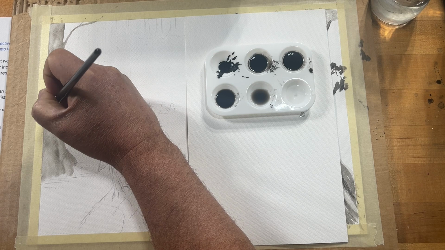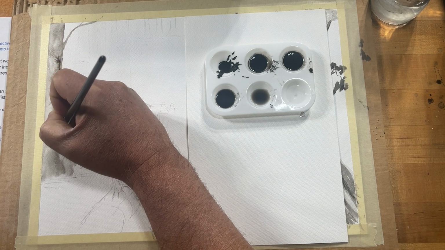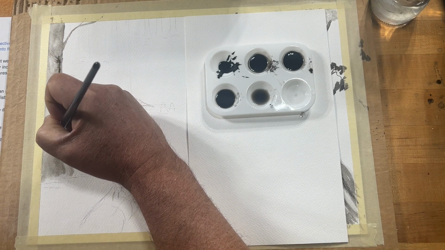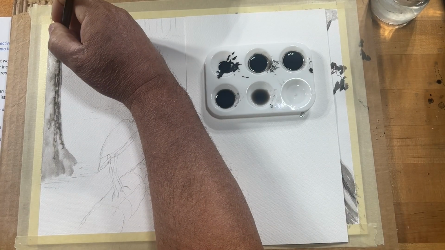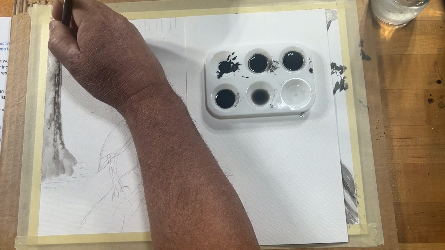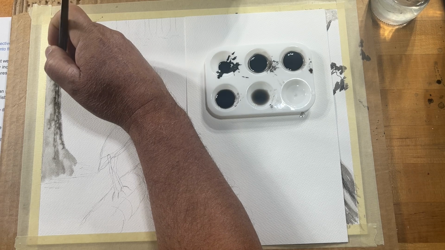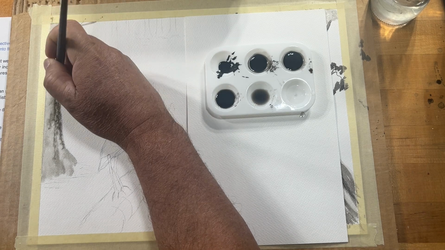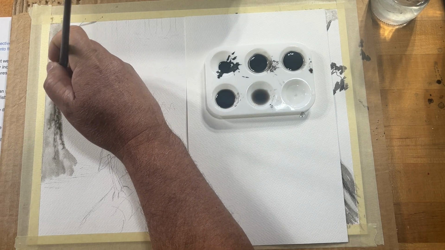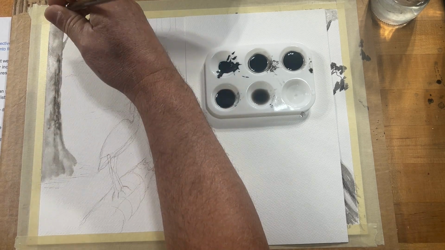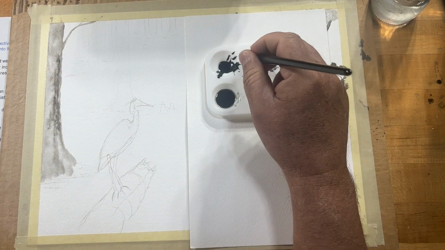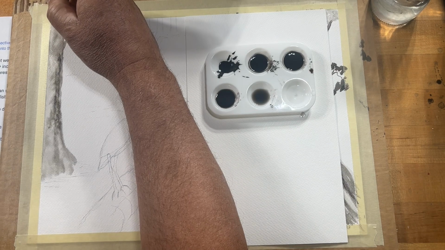As I'm putting in the shadow, I'm also suggesting a little bit of the bark. And the bark on these trees is a little bit on the rough side, and they tend to peel on these bald cypress. So they're not silky smooth like you would find, say, on an aspen or something like that. But again, because this is far away, I do not need to show too much of that.